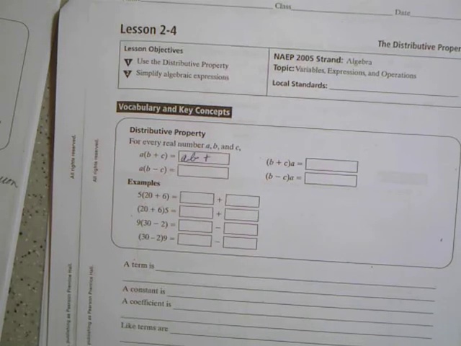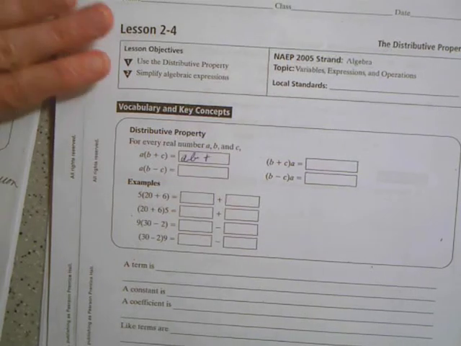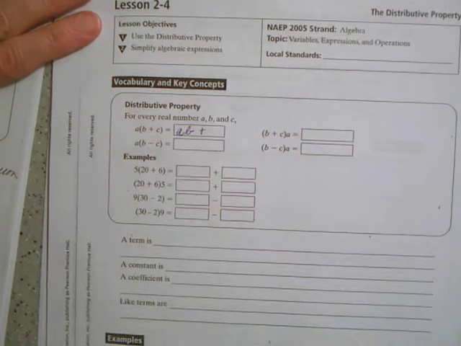In this lesson, we will be using the distributive property and we will be simplifying algebraic expressions. Okay, so first off, let's start with the distributive property.